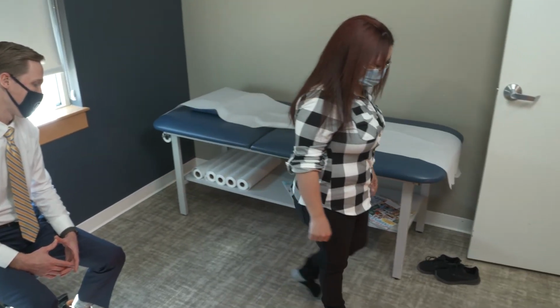Recovery is faster in smaller lesions and after an arthroscopic procedure versus an open procedure for larger lesions.